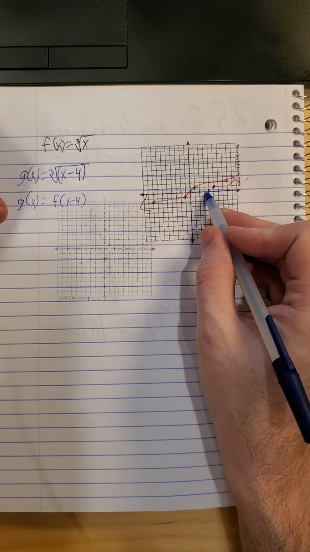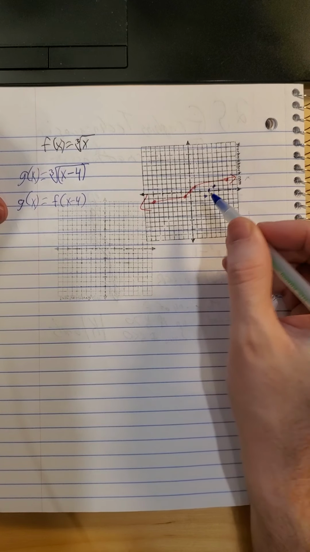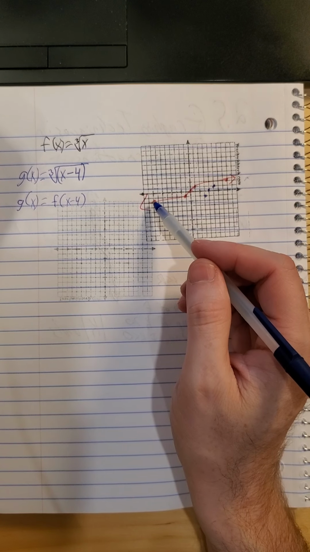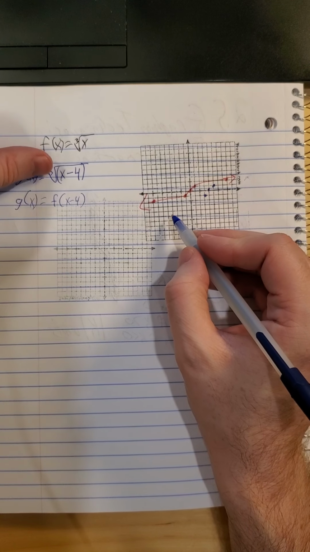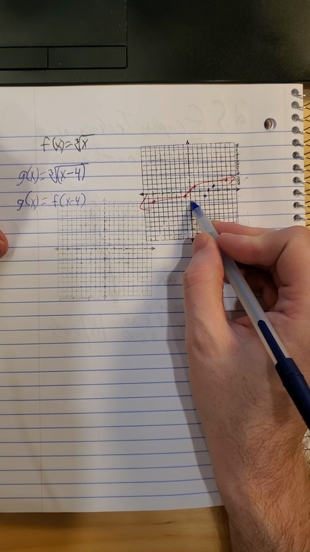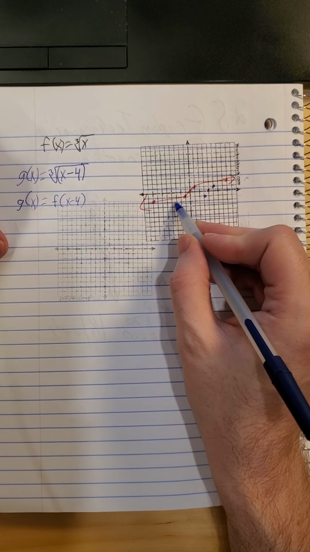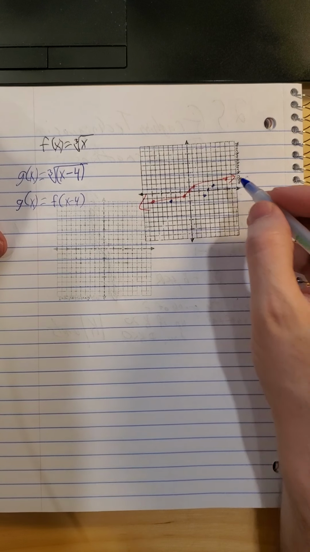So 3 for my input gave me -1 for an output. Next perfect cube going left after that was -8. I'd plug in an input of -4 to get a -8 down there. The cube root of -8 is -2.